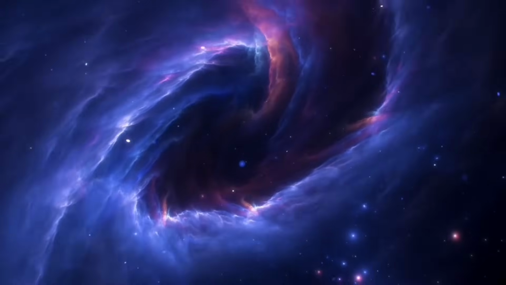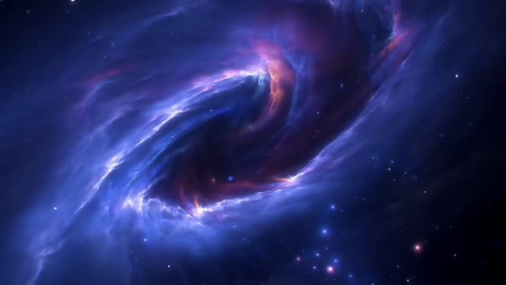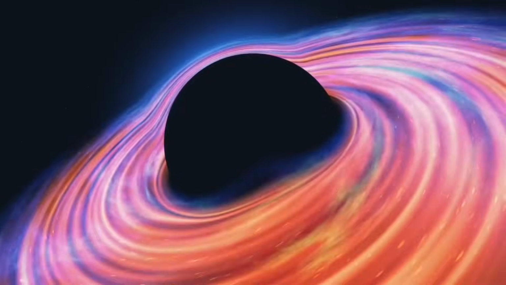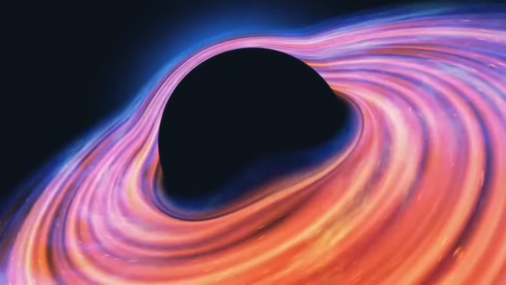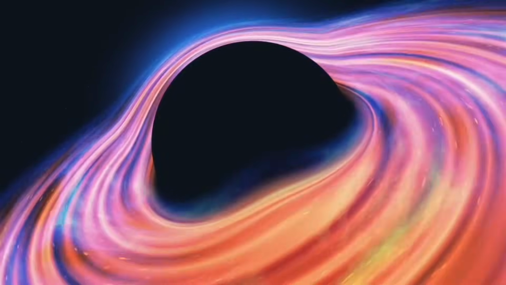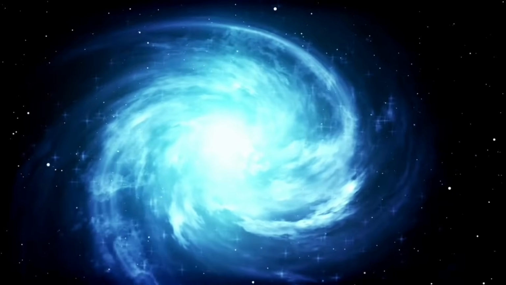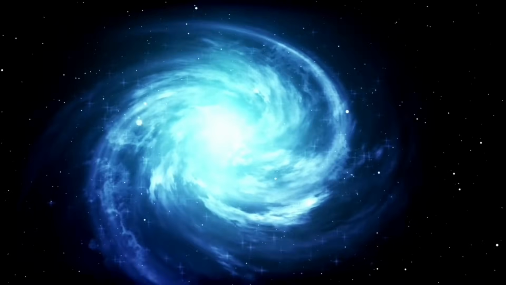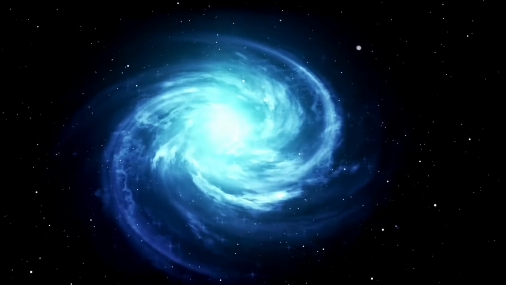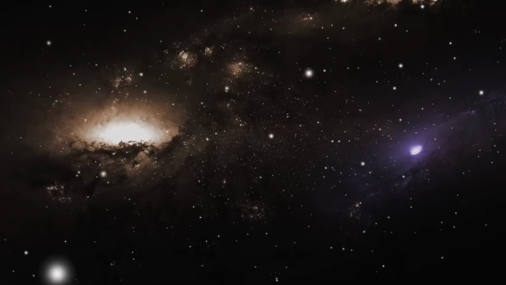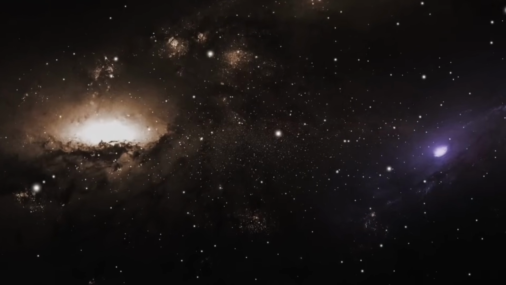The Perseus arm sweeping wide on one side, the Scutum Centaurus arm curling tightly near the center, and the Orion spur, the small segment where our sun resides, nestled quietly between them. Our solar system, so vast to us on human scales, would appear as a mere speck in this grand design, lost in the brilliance of hundreds of billions of stars.